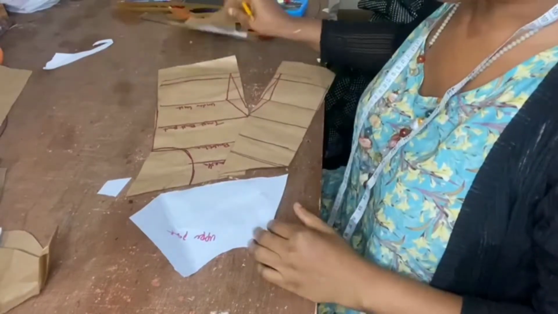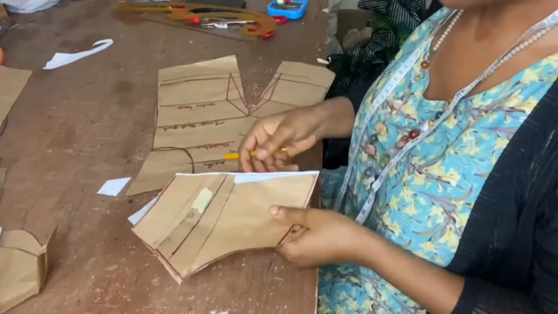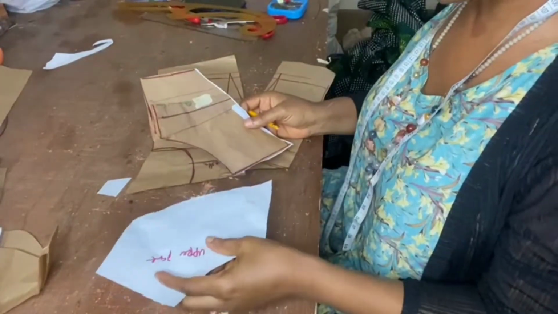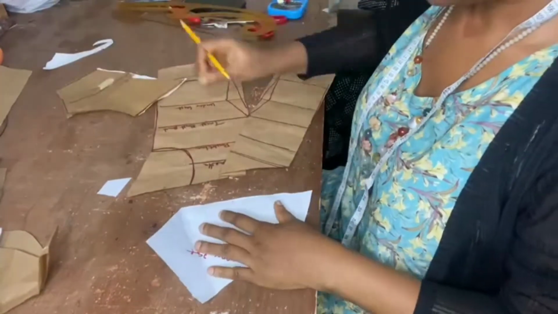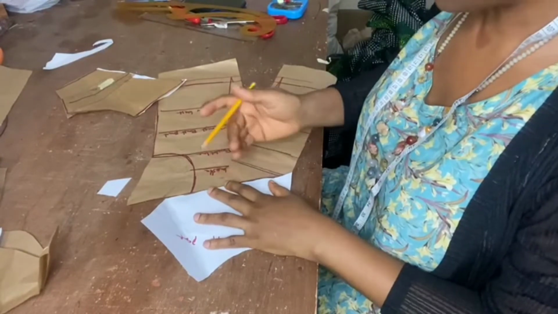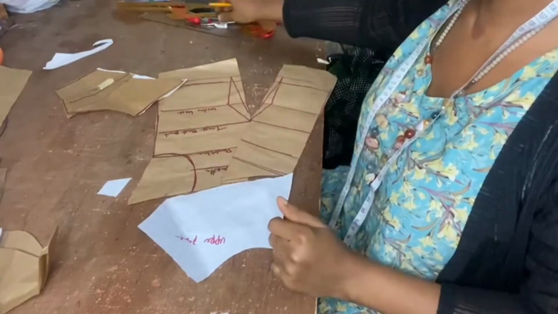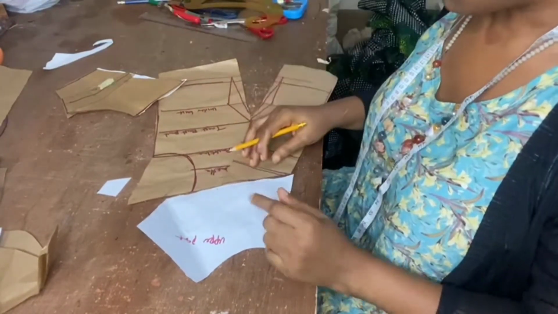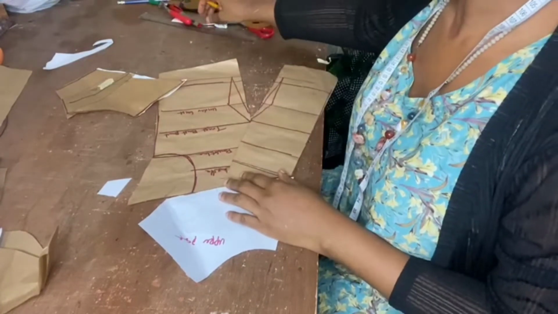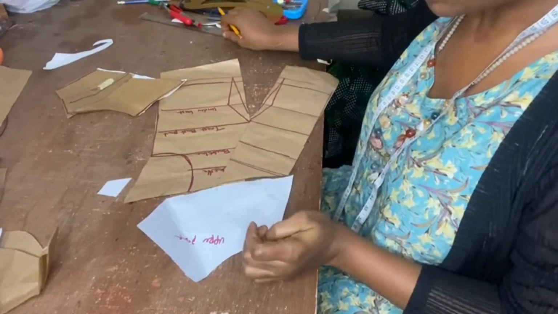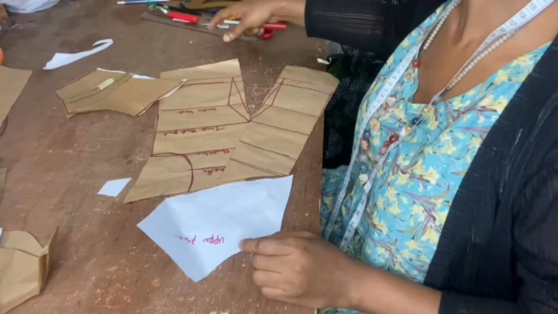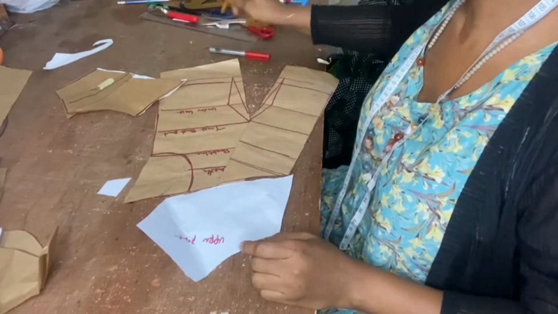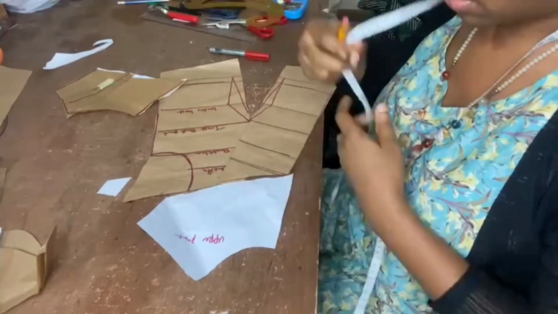So I've taped it down. Then I've also gone ahead to trace out a fresh upper part. You don't have to, but I just wanted to use a white paper to make this clearer. So now, the next thing we're going to do is to get our neckline. And for this, I'll be using the boat neckline.